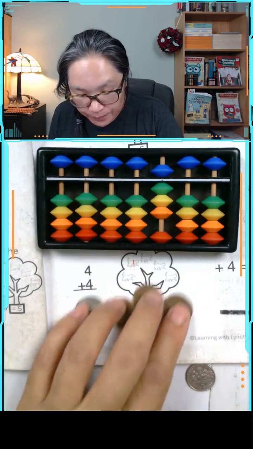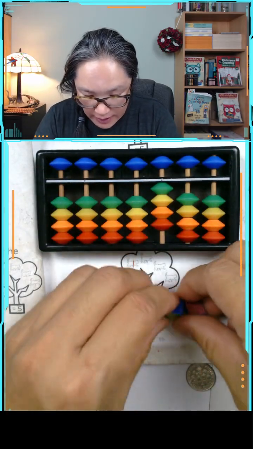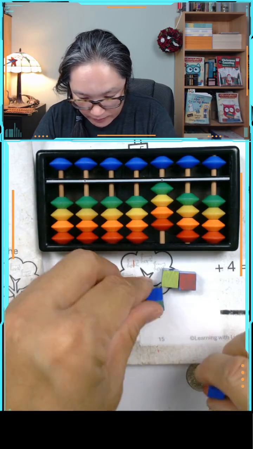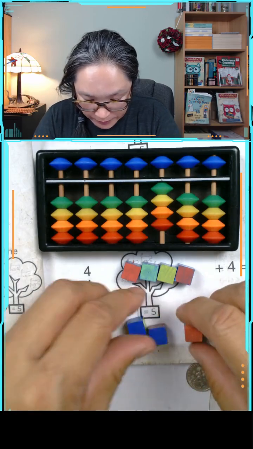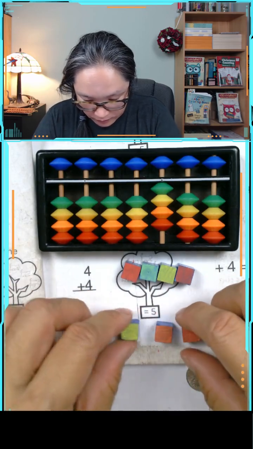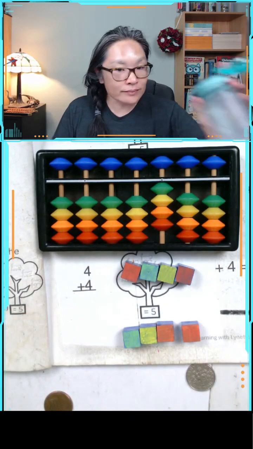Let's do it again. Let's try a different way. So I have 4 on the abacus. There's my 4. I want to add another 4.